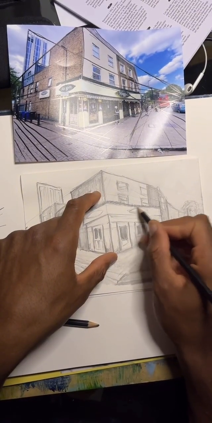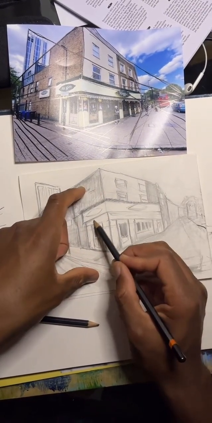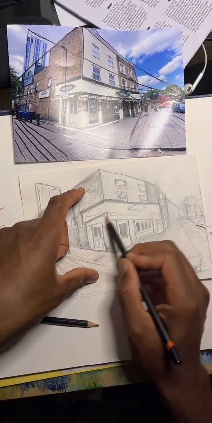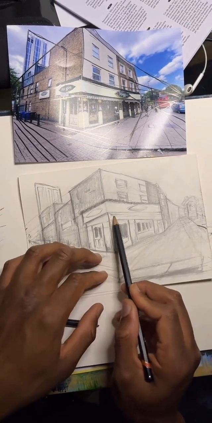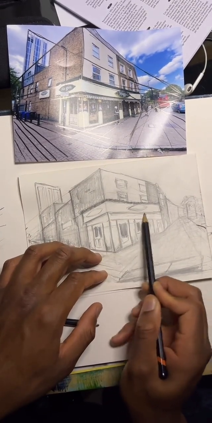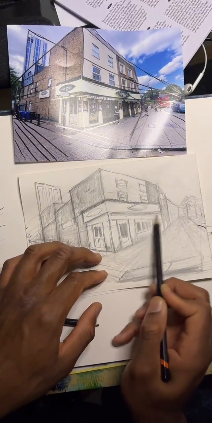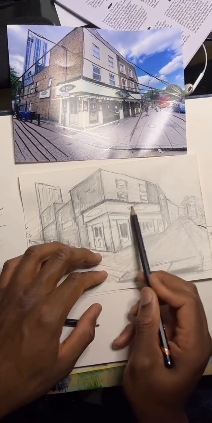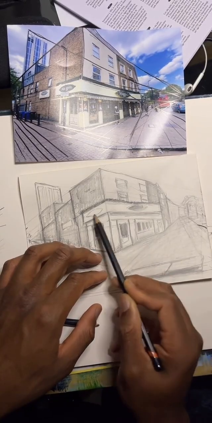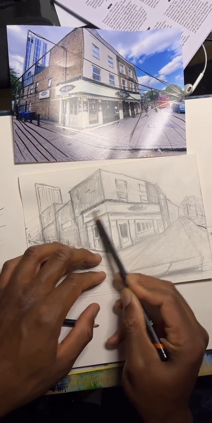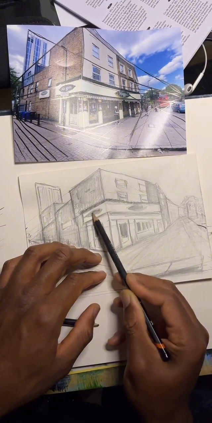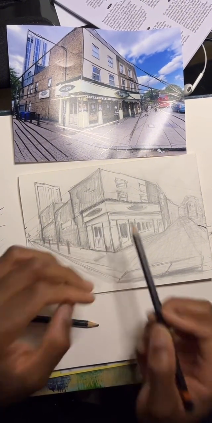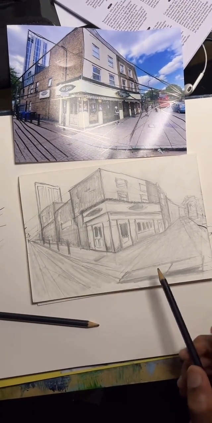There we go. So you see now I can begin to add my shade to my drawing here. All right, I might give this to Maggie's Cafe. I might give it to them, or see if they want a print of it.